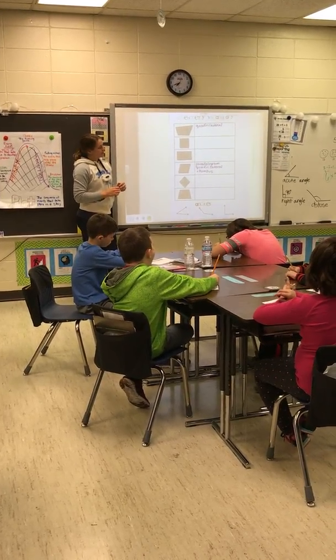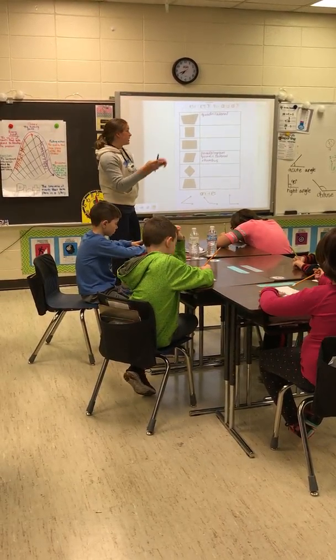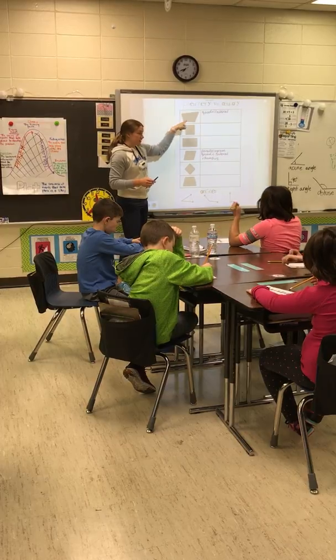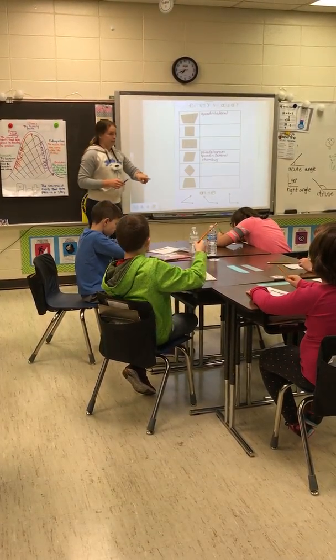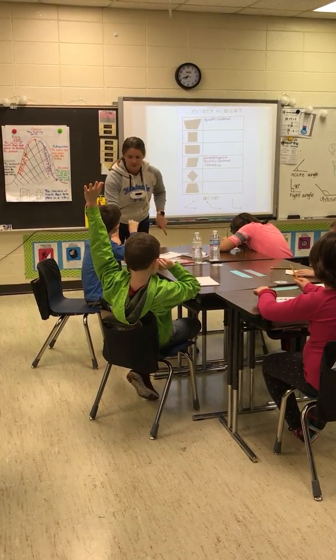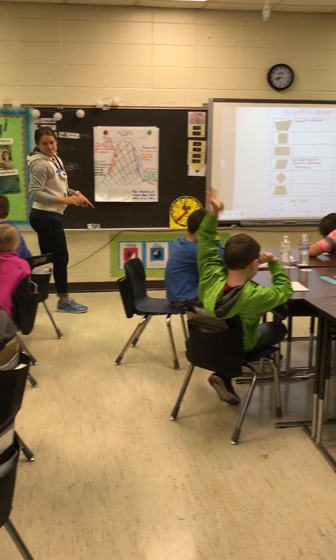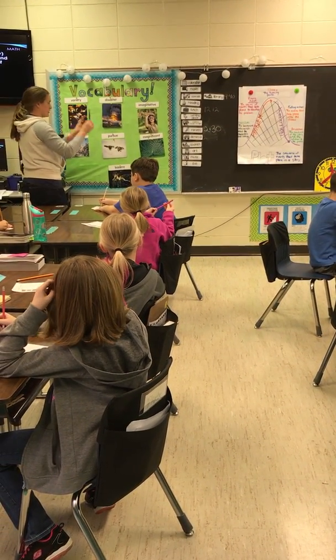Because four sides are the same length. So a rhombus has all the same length, so this one shows that not all the sides are the same, so it's not a rhombus. And why is it not a trapezoid? Maggie, think about your railroad tracks.